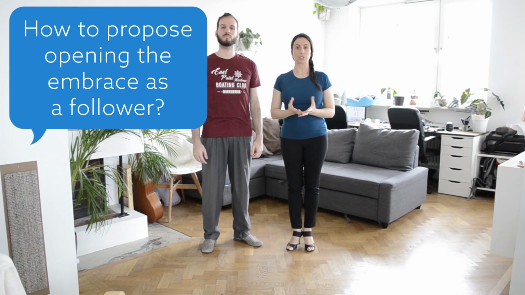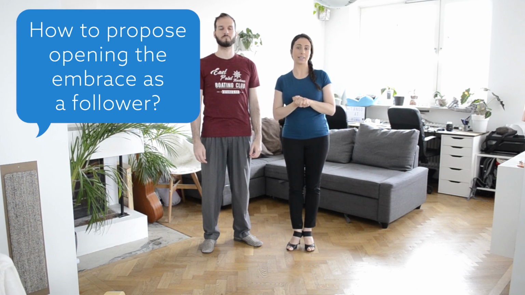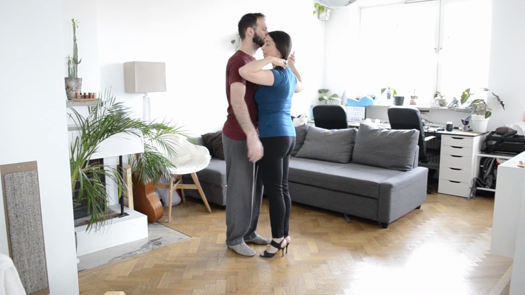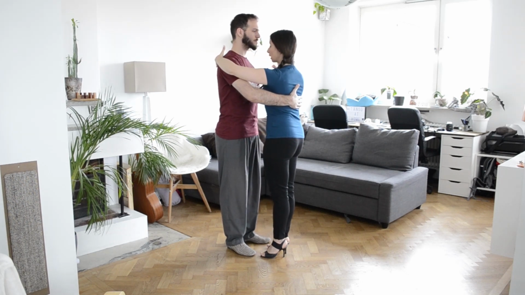As for us followers, how do we ask the leader to open the embrace? We will use exactly the same technique as the leaders use when they want us to open the embrace, alright? So I will use my neck, the neck bone, to ask to open. So I create this sensation of expansion, of creating this expansion to open, alright?